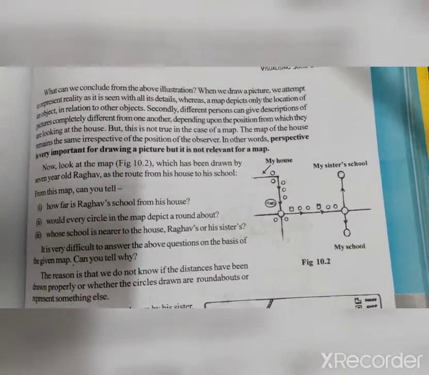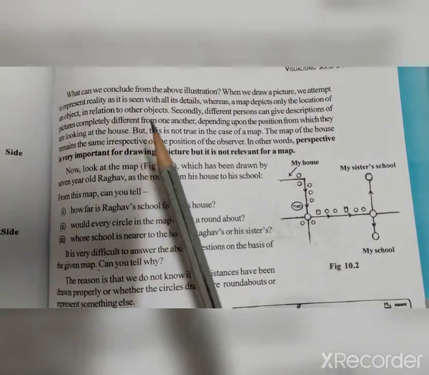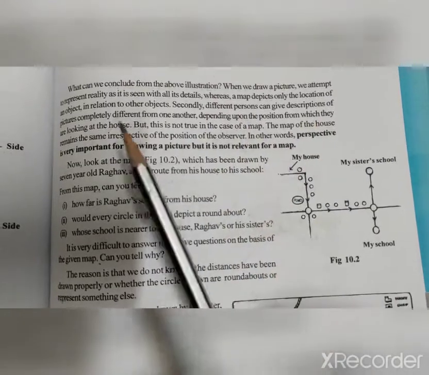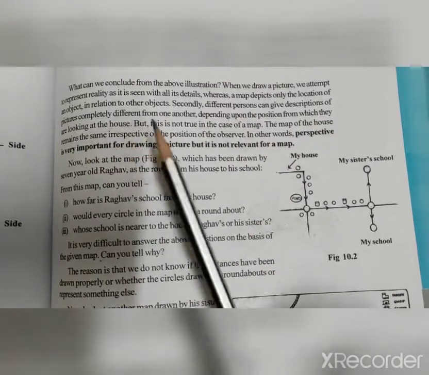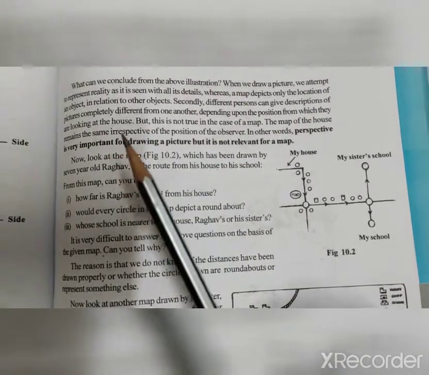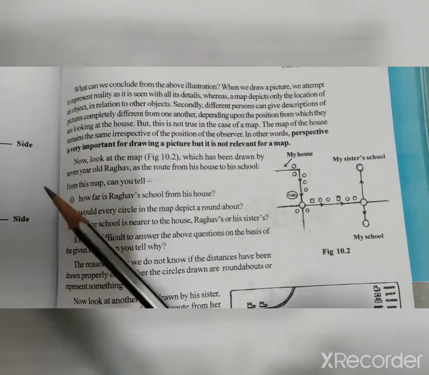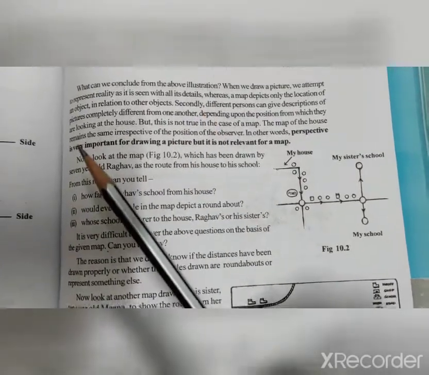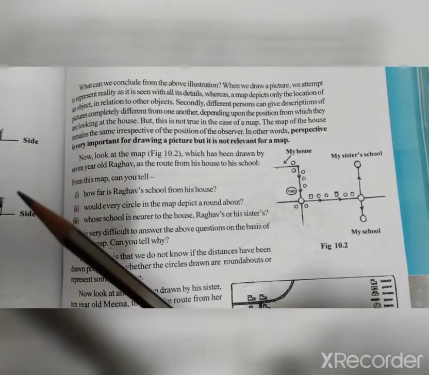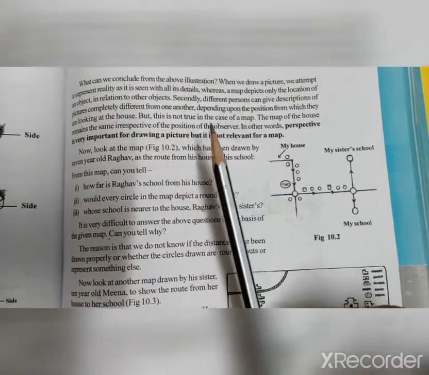Secondly, different persons can give descriptions of pictures completely different from one another depending upon the position from which they are looking at the house, whether from the side view, top view, or front view. But this is not true in the case of a map.